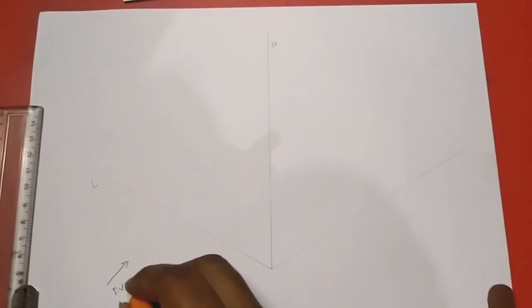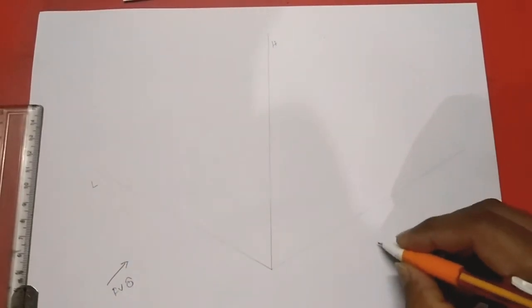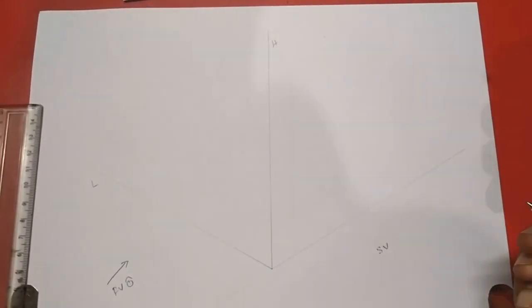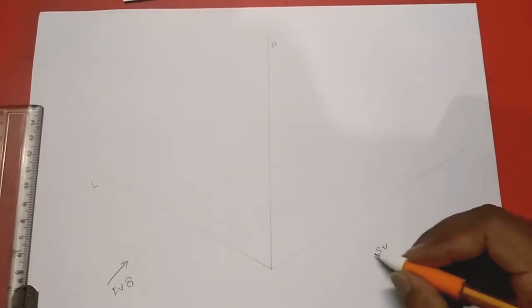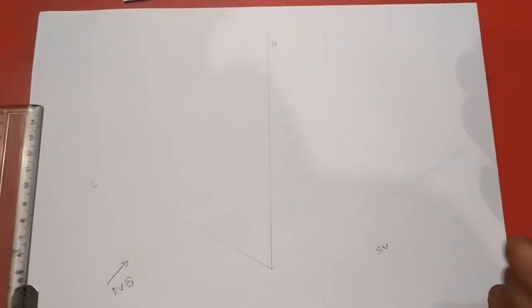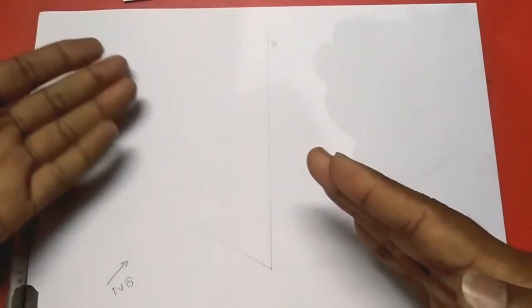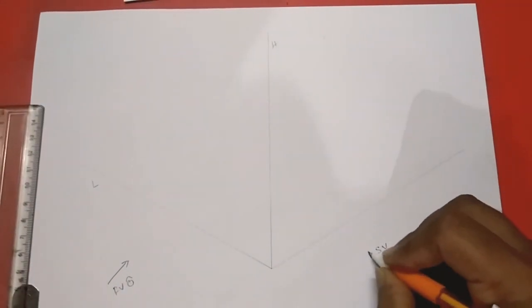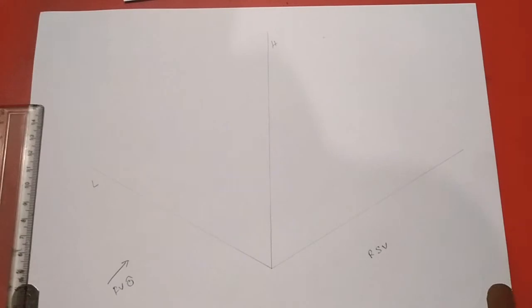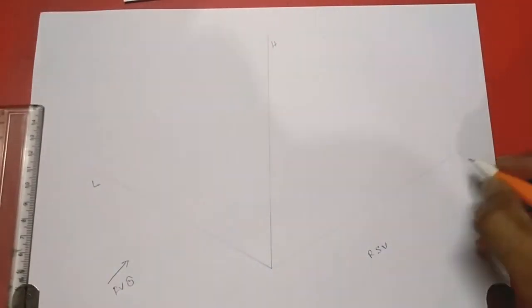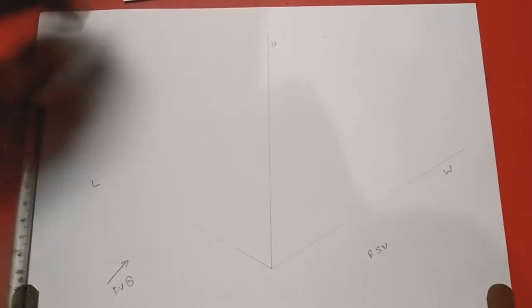This would be your front view observer, and this would be your side view observer, and the side view which we are taking here, in this direction, will go to the right side, and that falls over here for the first angle of projection. This would be right side view. Okay, and this would be the height, and this would be the length, and this would be the width.